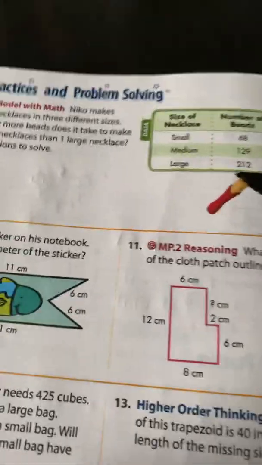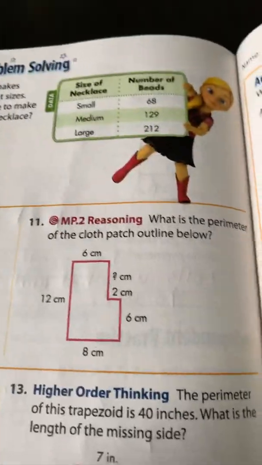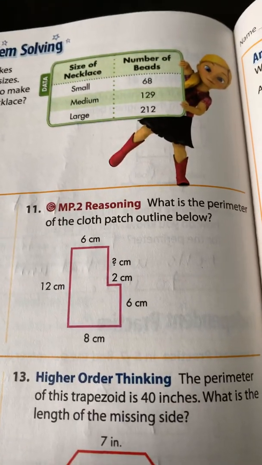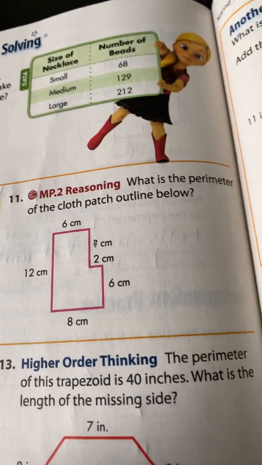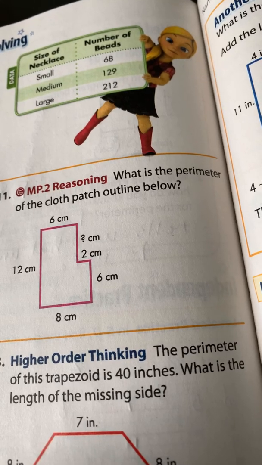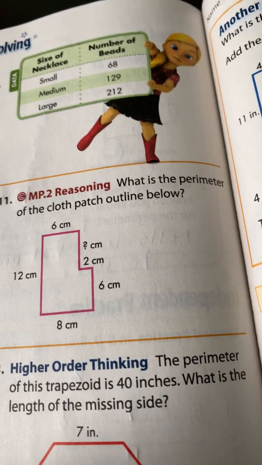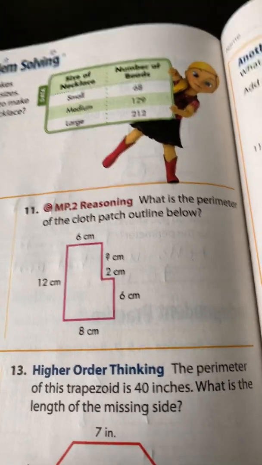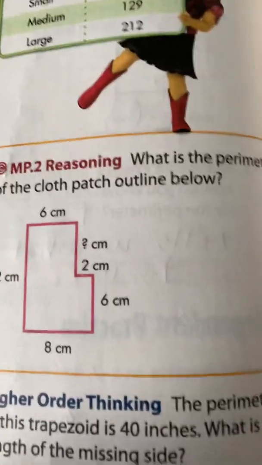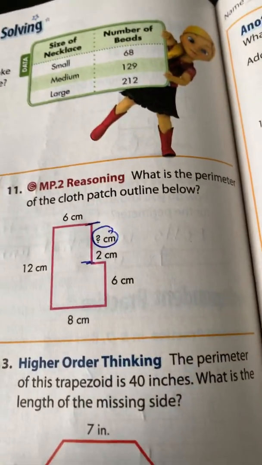All right. Number 11. What is the perimeter of the cloth patch outlined below? Okay, this one's a little tricky, boys and girls, but we're going to get it. It's kind of like the area one we did where we had to figure out shapes because we don't know the length from here to here. We don't know that.